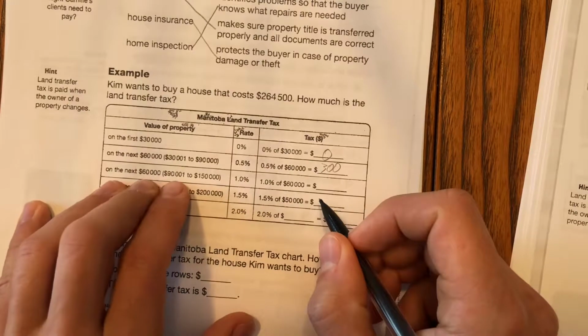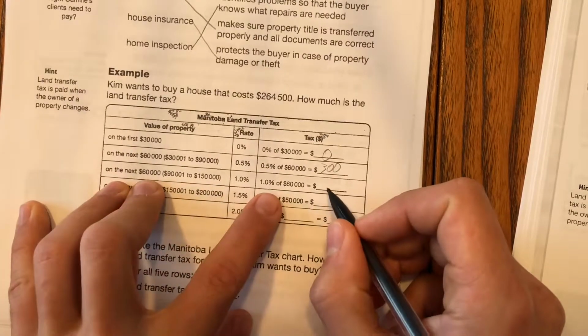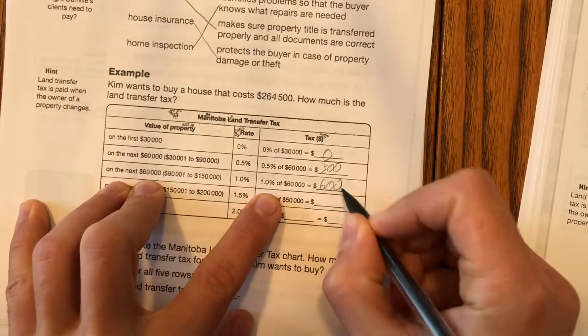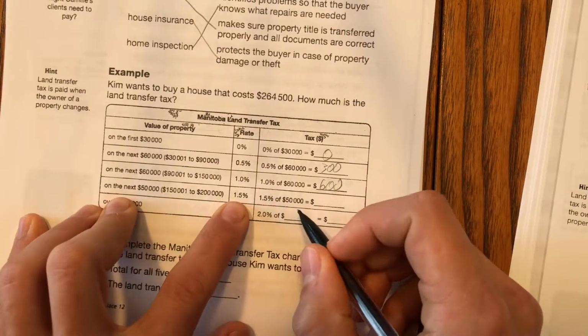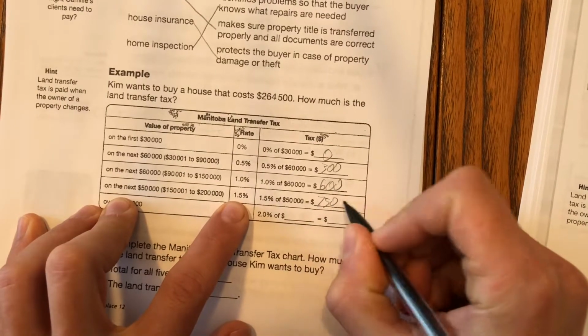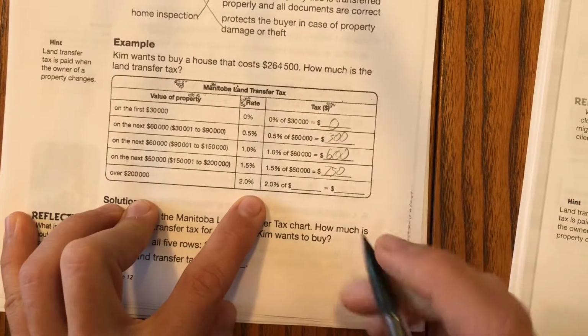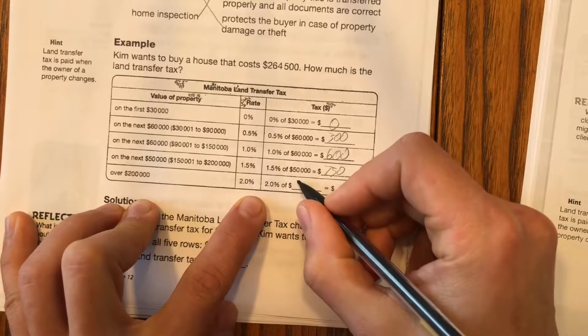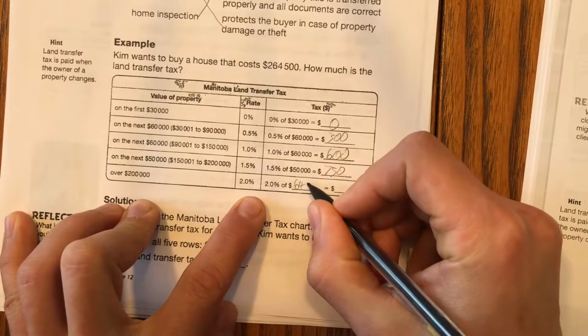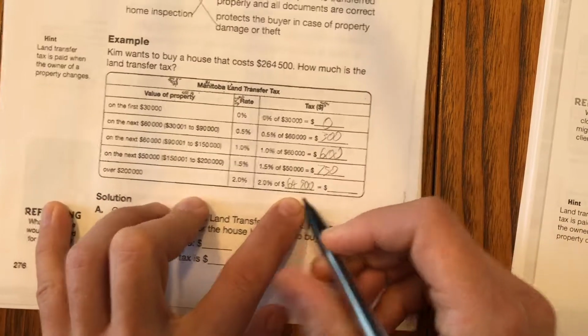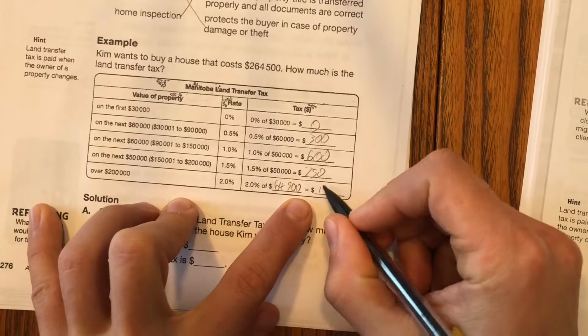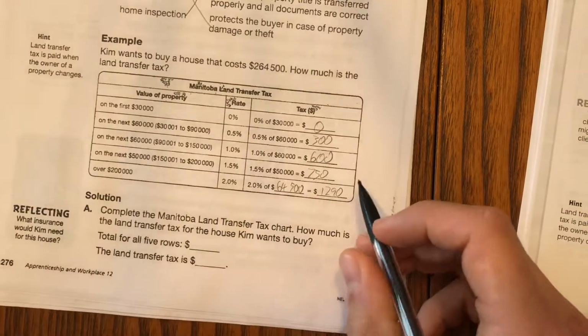And then the next 60,000 is 1%, that's 600. Next 50,000 is 1.5%, that's 750. And anything over 200,000 is 2%. So 2% of the remainder of the house cost of $64,000 is $1,290.